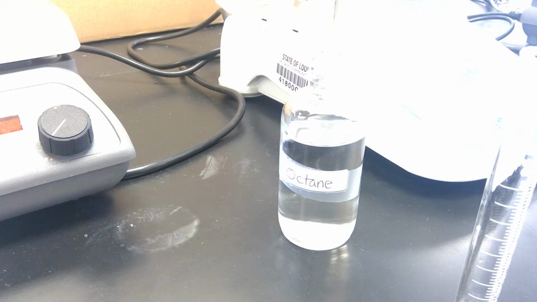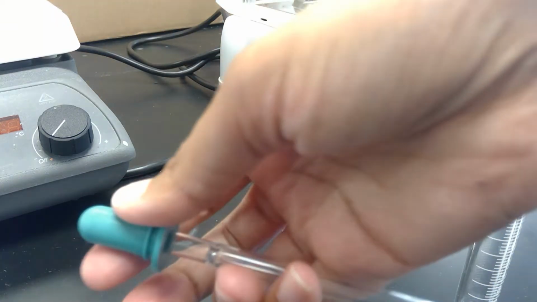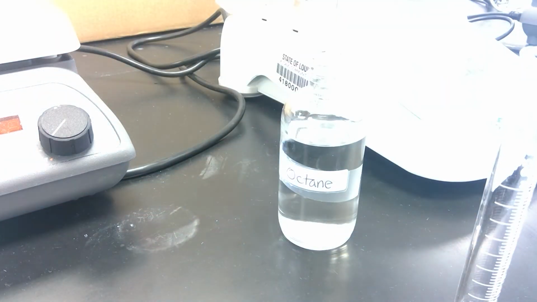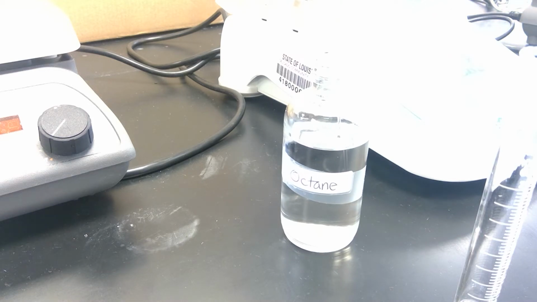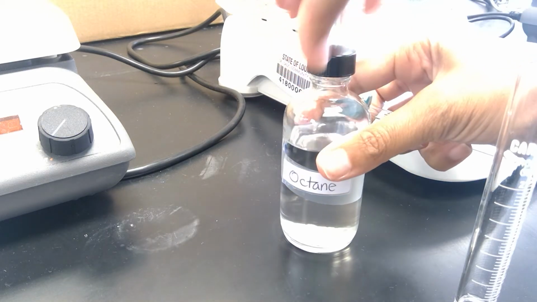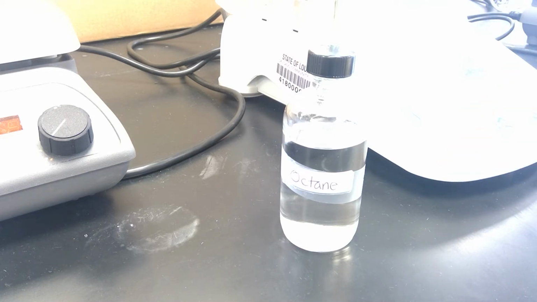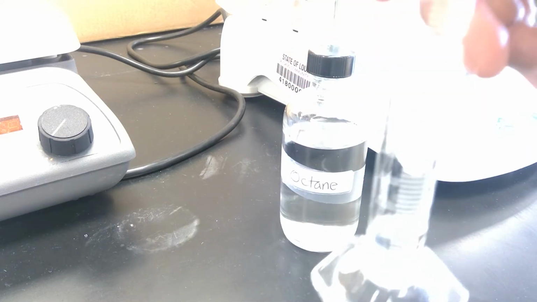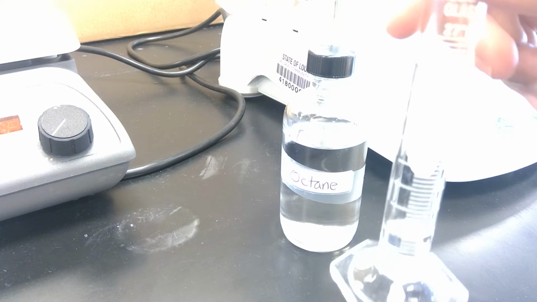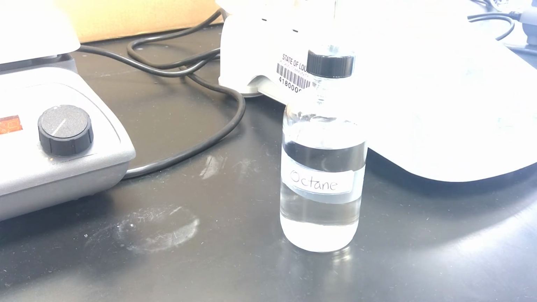And the way that you would use the pipette bulb, you would depress first, and then you would stick the pipette inside of the liquid. You would let the bulb go, you would depress, and then you would put it inside of your container. So again, I'll read the volume for the octane from the graduated cylinder.